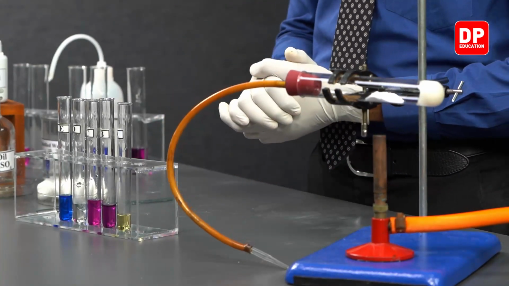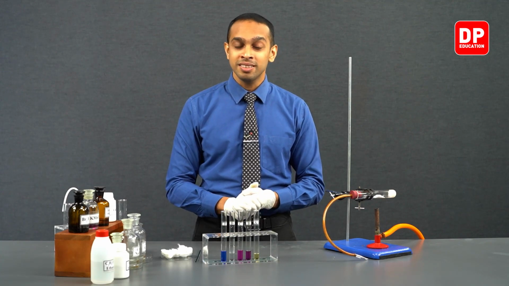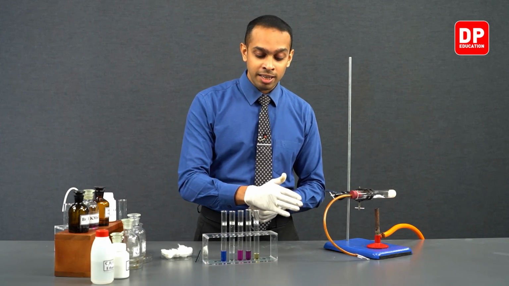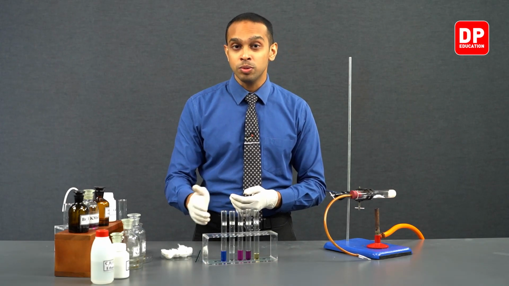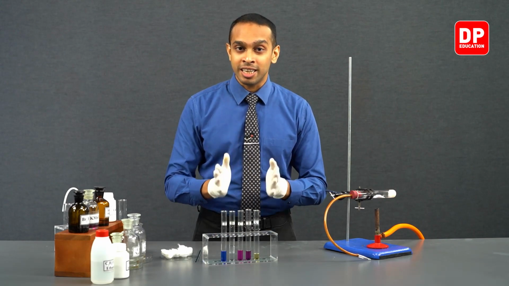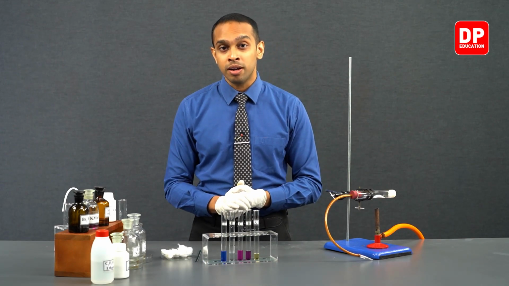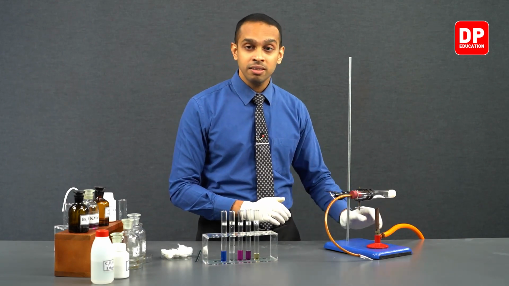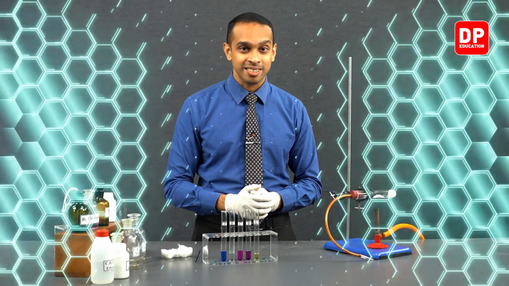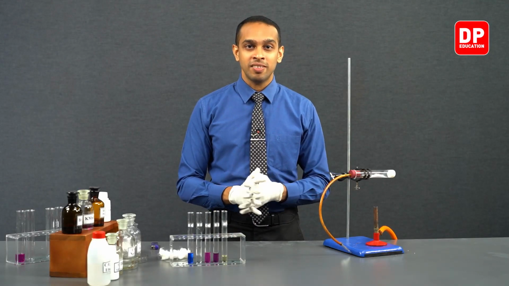So students, since we know what is happening here, let's move on to actually conducting this experiment. As I introduce ethene gas into each of these test tubes, you have to observe the color change that takes place. So let's turn on the Bunsen flame or Bunsen burner here, and then conduct our experiment and produce ethene gas. Now, let's light our Bunsen burner and start our reaction.